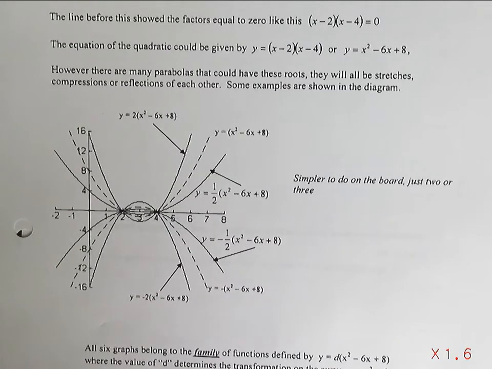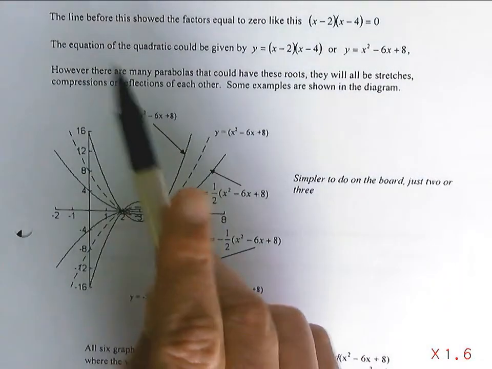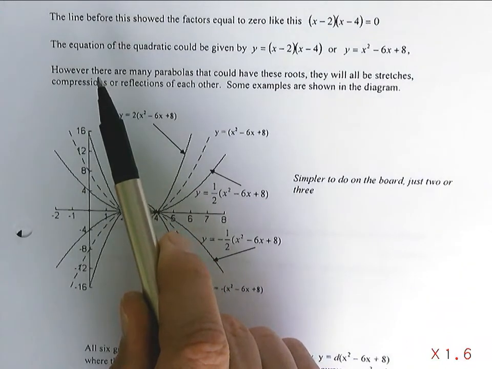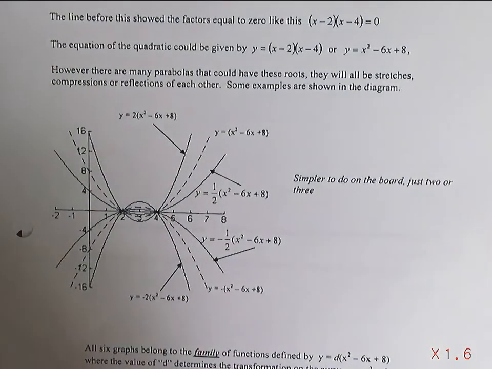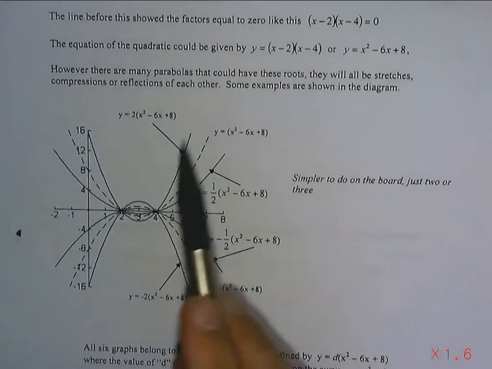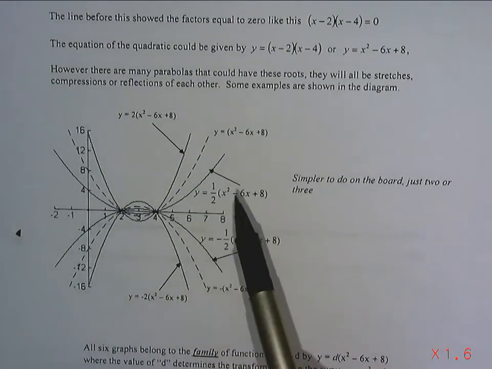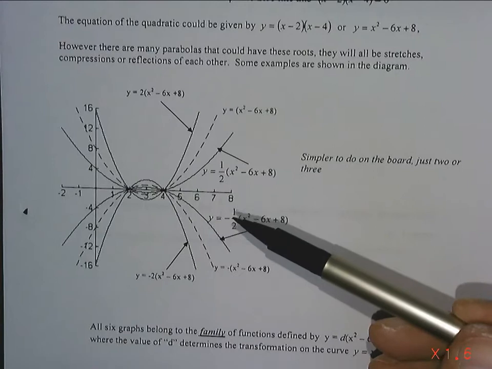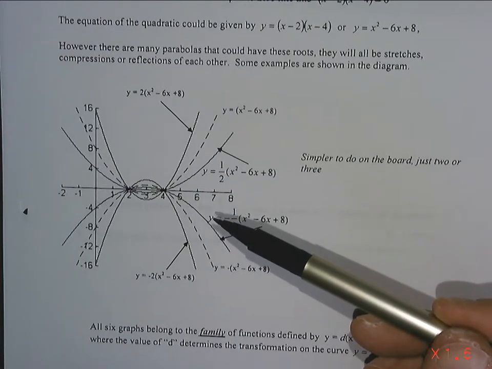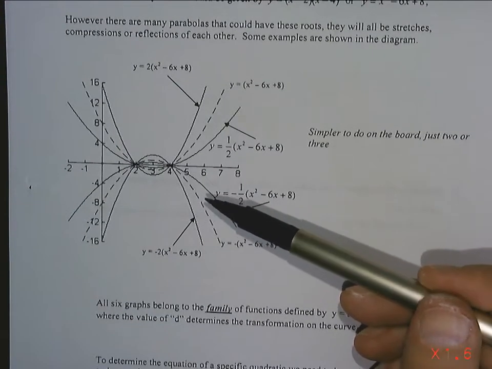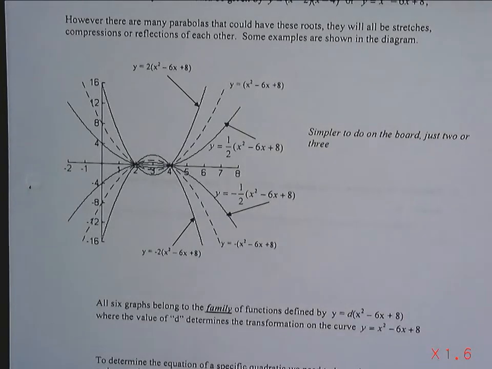Thank you. So, now what we have is, however, there are many parabolas that could have these roots. They will all be stretches, compressions, or reflections of each other. Some examples are going to be shown in the diagram. So a lot of people look at this and go, what is that? I don't know what's going on here. And it's very scary. Well, the truth of the matter is what I have. Now let me create this diagram for you.